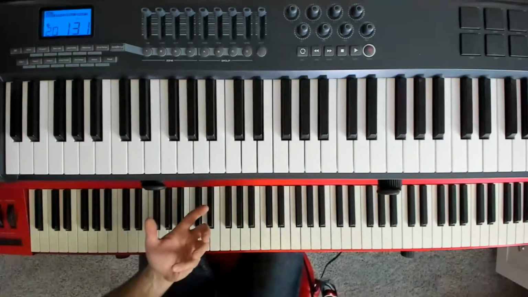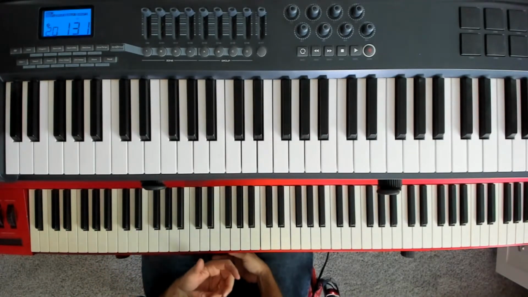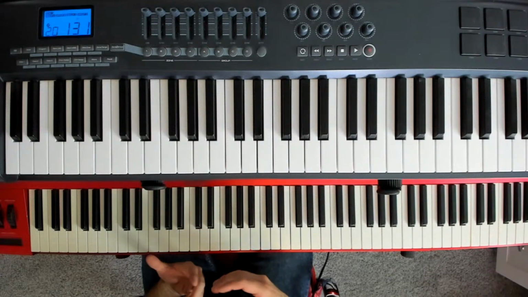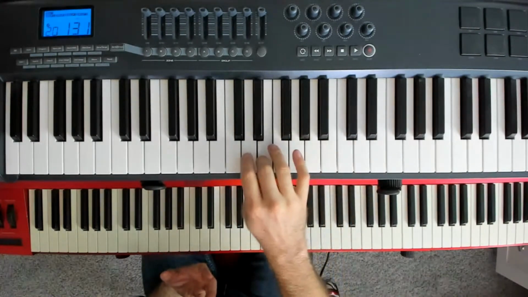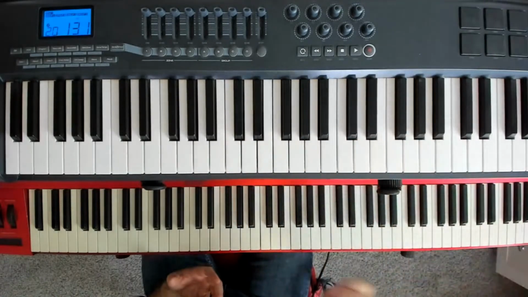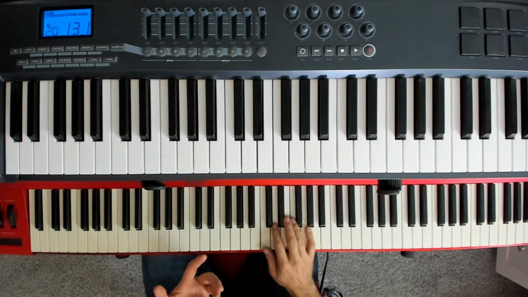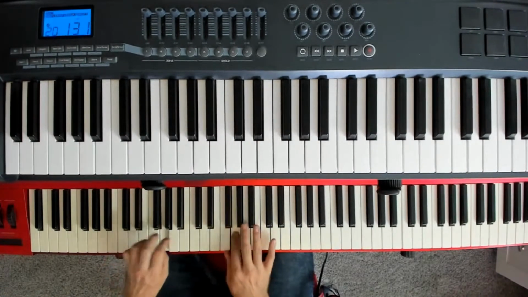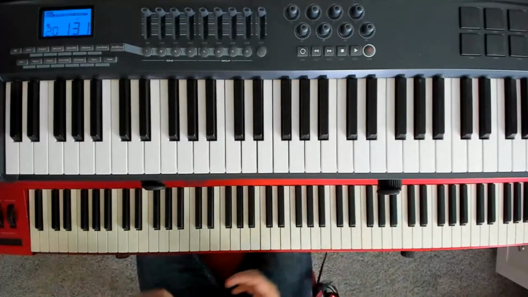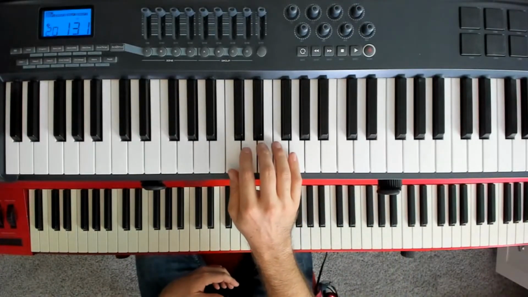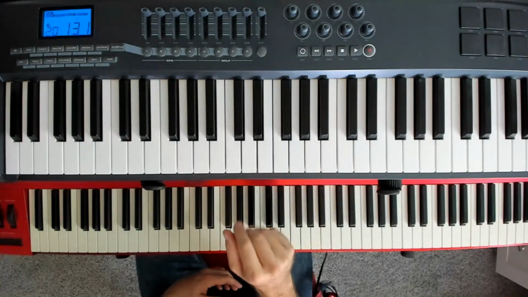Now, for fun, what I want to do, this is intermediate level. I want to show you how to take the full C major scale. So we could take the entire C major scale and start to create a melody. Now, we could do both hands. We can go up and down. I'm just going to take these notes. You don't have to go in order. You can play them any order you want.